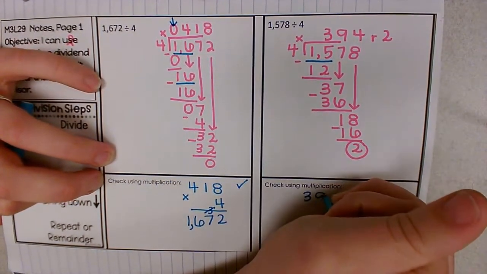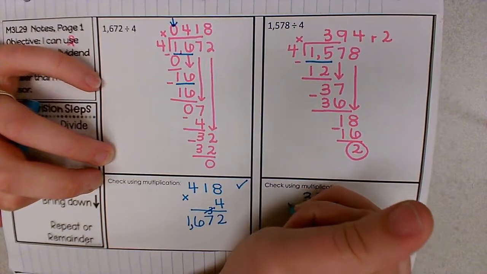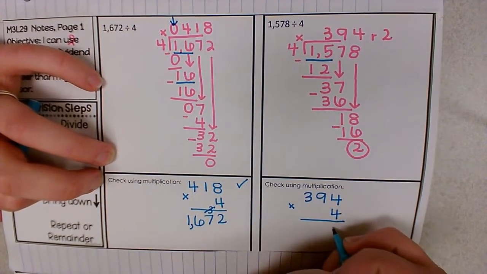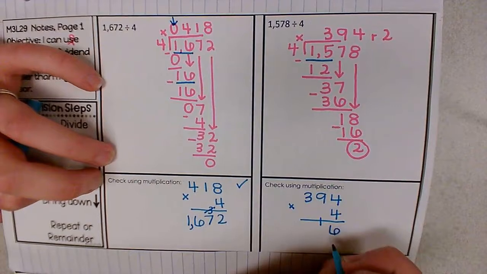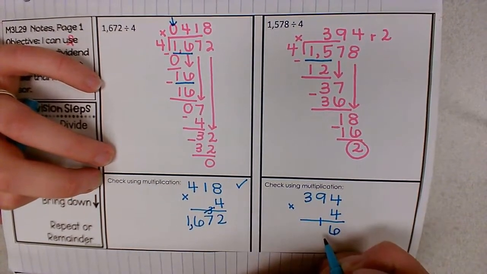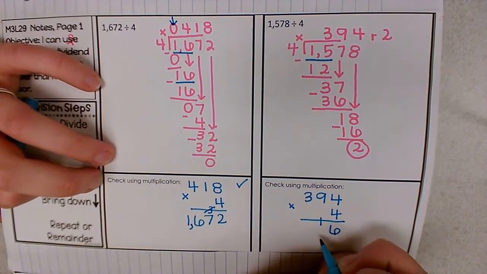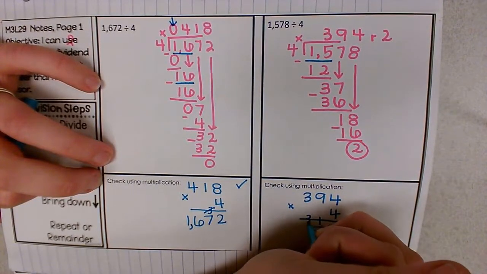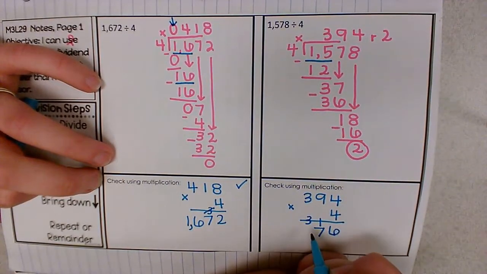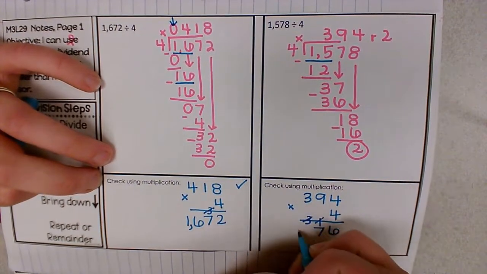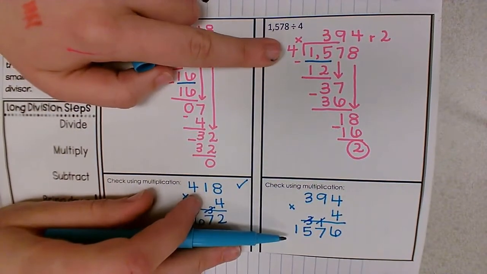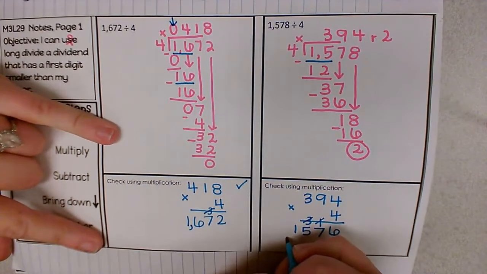394 is our quotient times 4. 4 times 4 is 16. 9 times 4 is 36, plus 1 more, 37. 3 times 4 is 12, plus 3 more is 15. That doesn't match what I started with, so I have to add back my remainder.